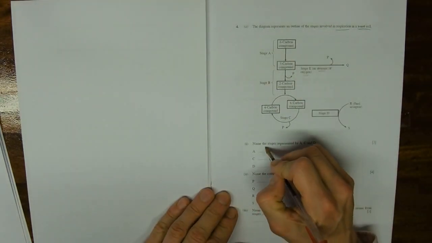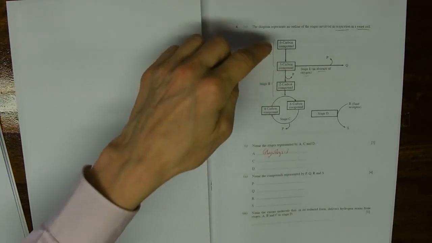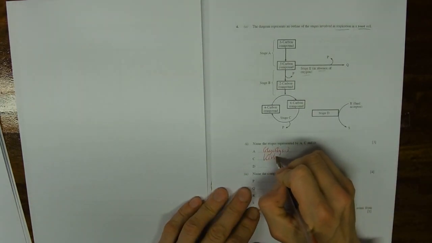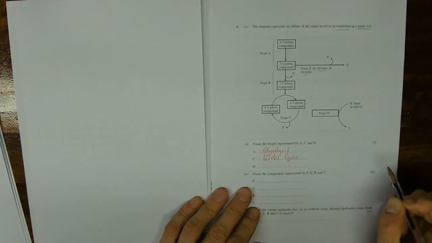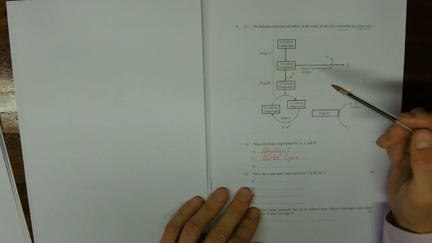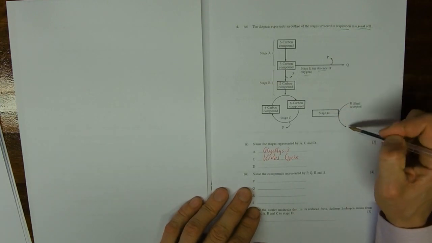A is our glycolysis, breaking our glucose down into pyruvate. C is a cycle involved in respiration, there's only one of those, that's going to be our Krebs cycle. We missed out B. D, that's our oxygen being attached to the hydrogen to make water.